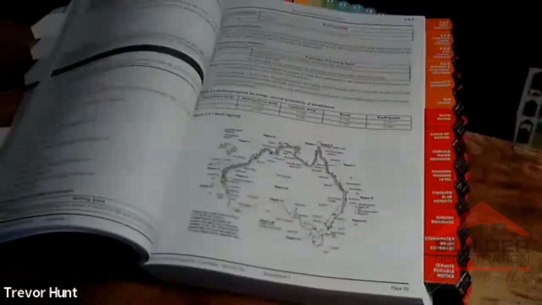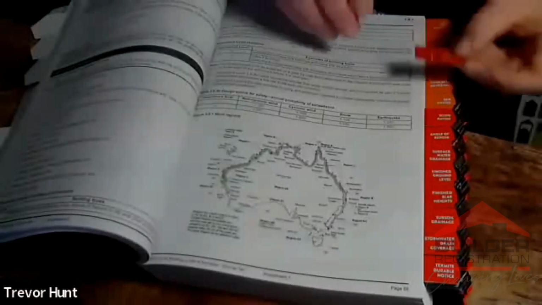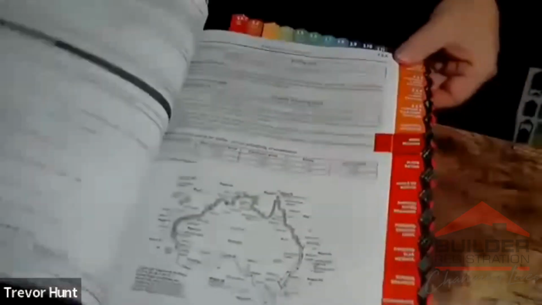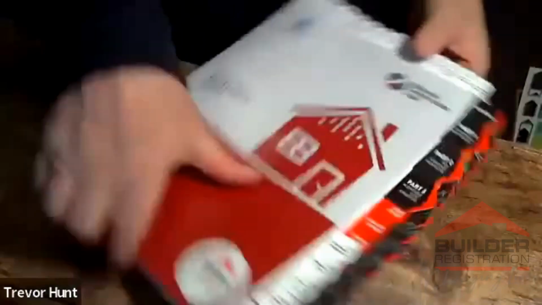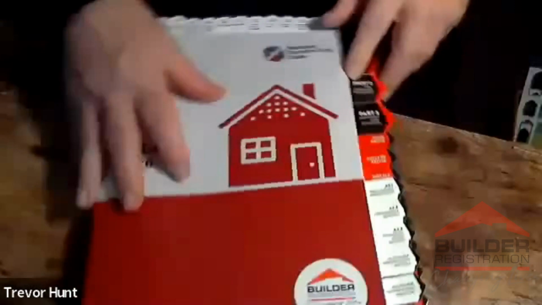Usually what I do with my wind regions, 85, I just put it straight above my slope ratios, like so, on page 85. And then that is my NCC completed. There we go, all done.